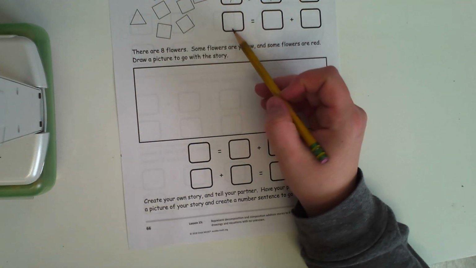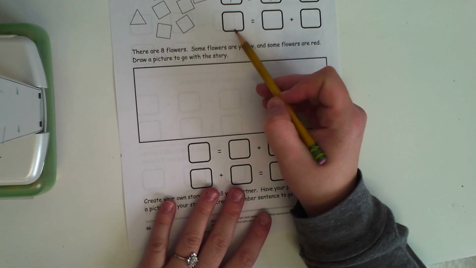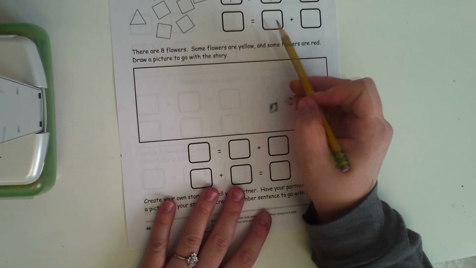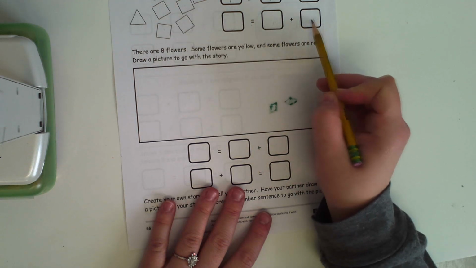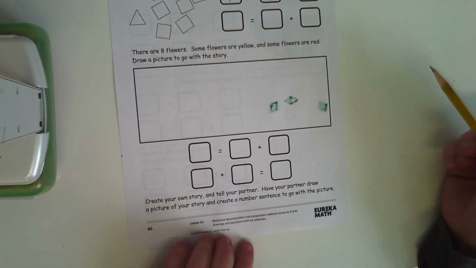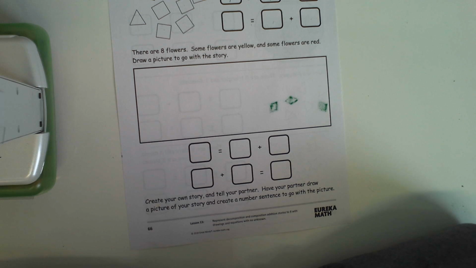Okay. Then we're going to do it with the whole first. So how many shapes do we have? 8 shapes is the same as how many squares? 7 squares and 1 triangle. All right, for this last one, it says there are 8 flowers. Some flowers are yellow and some flowers are red.